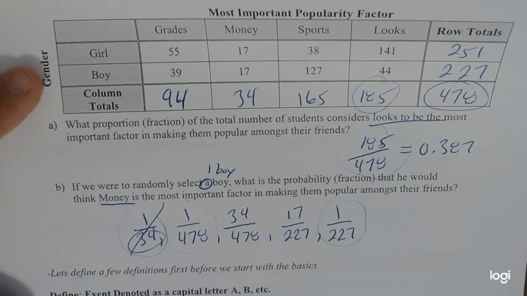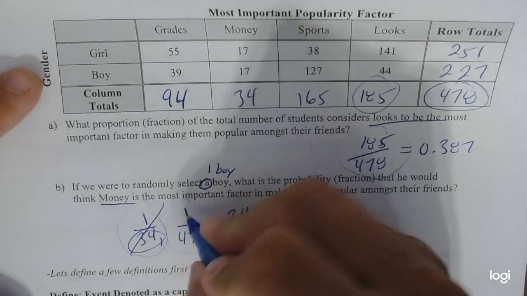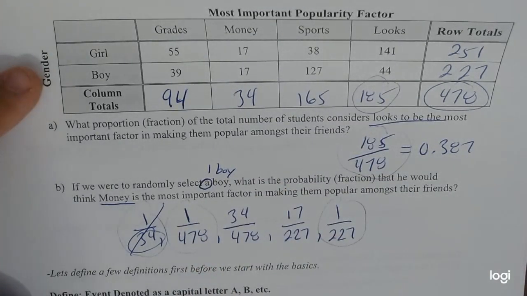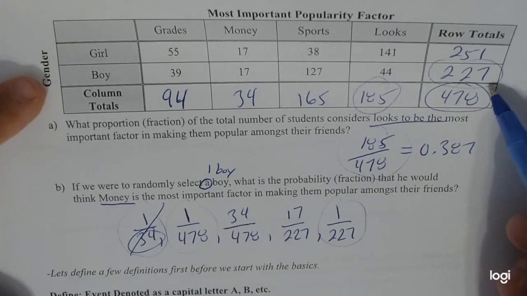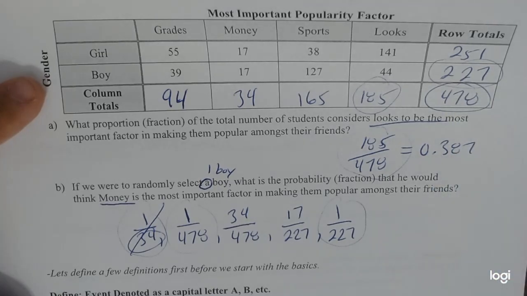This one's also a pretty interesting case, right? We want a boy, but the question says one single boy, but how many boys do we actually have in the class? 227, right? So I'm picking one person. So again, if I am in a classroom, I'm picking a boy, right? But that doesn't mean there's only one single boy to apply.